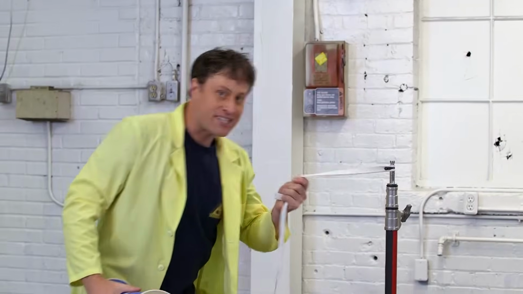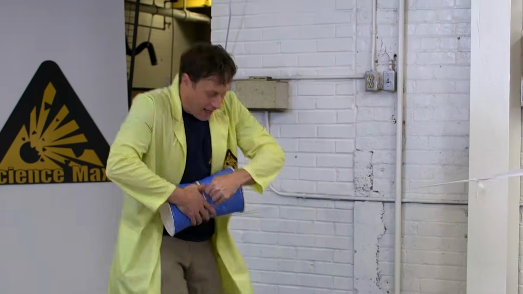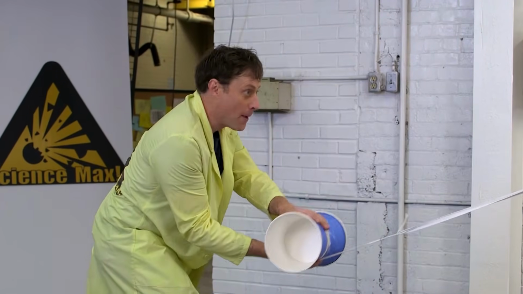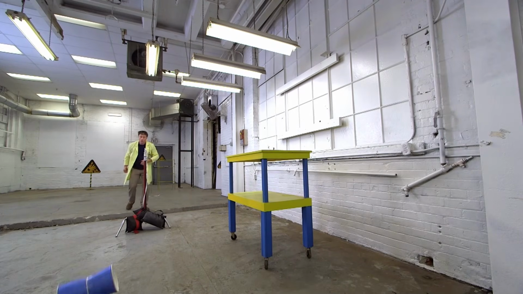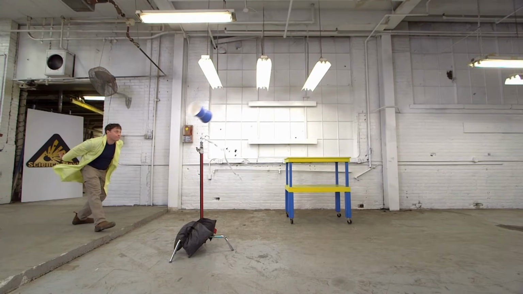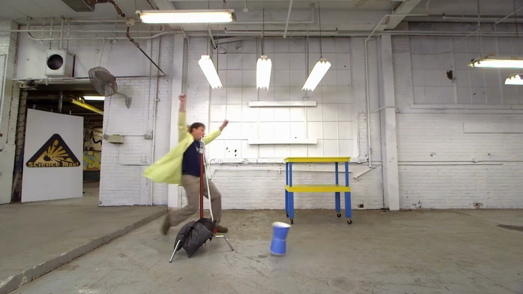Magnus Flyer 2.0, stand elastic slingshot. Wrap it around. Remember, for the Magnus effect to work, your cups need to be spinning this way, the front side rotating up. Oh, and there you have it, the Magnus effect.